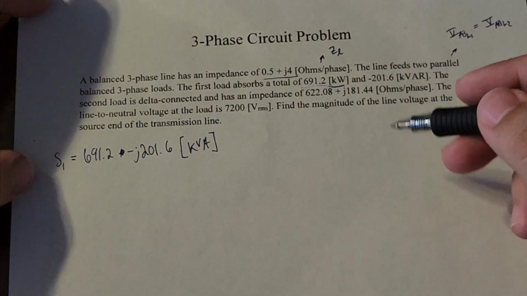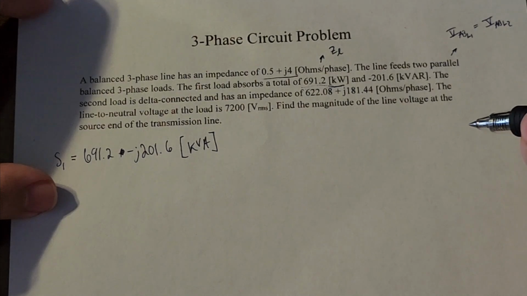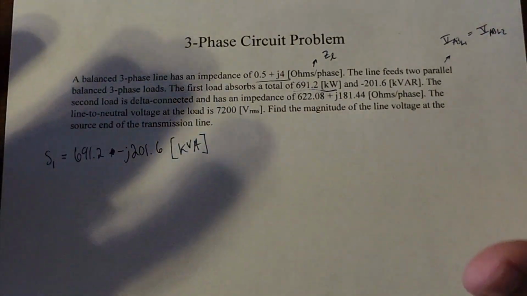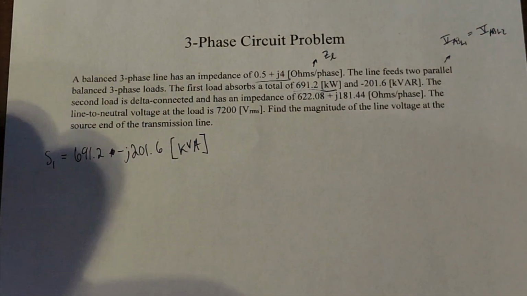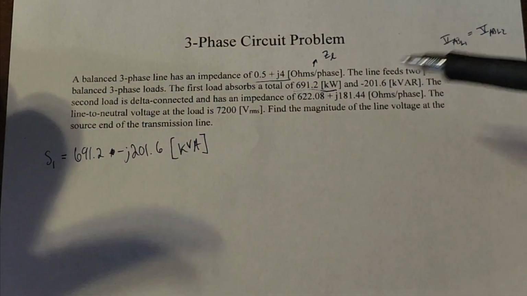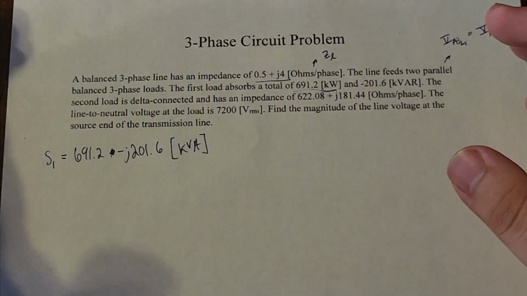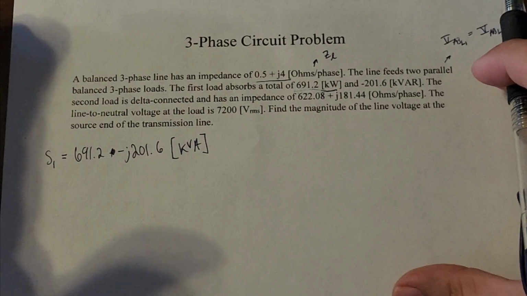And the question asks you to find the magnitude of the line voltage at the source end of the transmission line. Okay, so there's a lot of terminology we have to be comfortable with. Source end, transmission line, line impedance, delta connected, line to neutral, line to line. These are all important terminology to know.